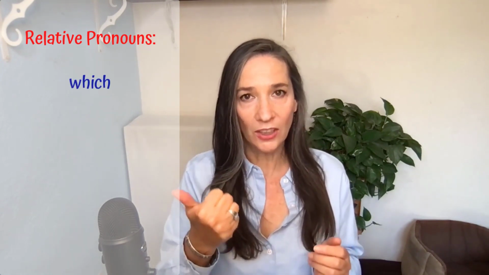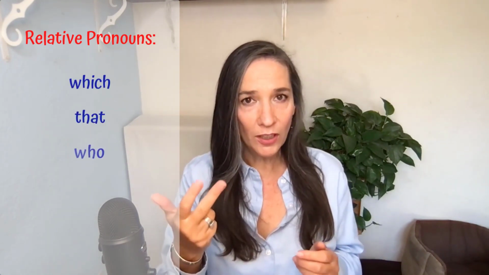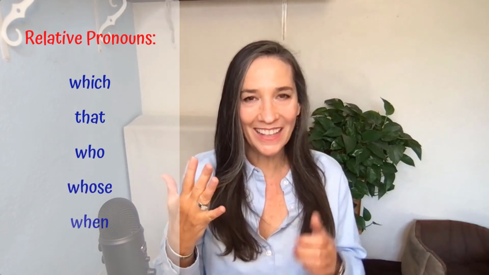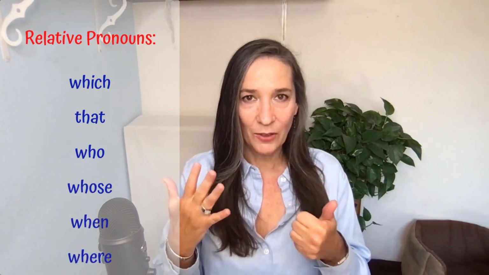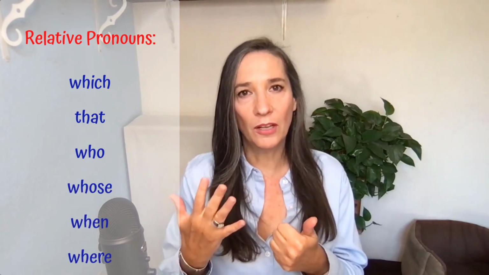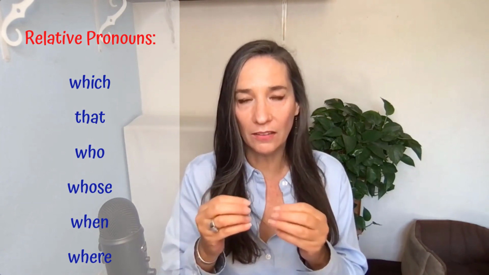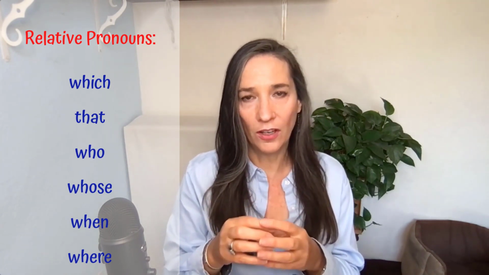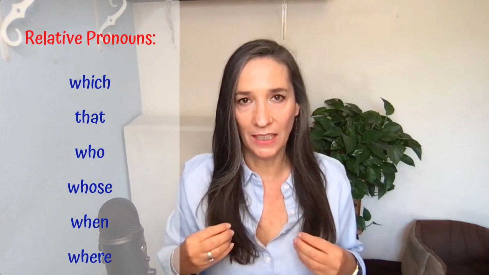Relative pronouns include which, that, who, whose, when, and where. Okay, so these are the relative pronouns that are going to locate the clause for whoever is receiving the information. And remember that this information is essential. It's necessary for the listener or the reader to understand what, who, when, where we're talking about.